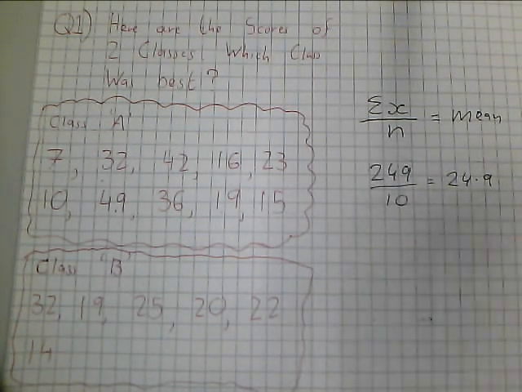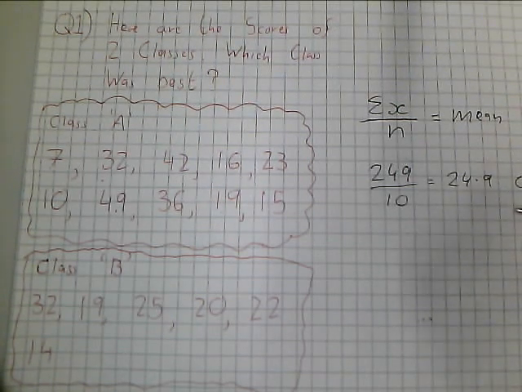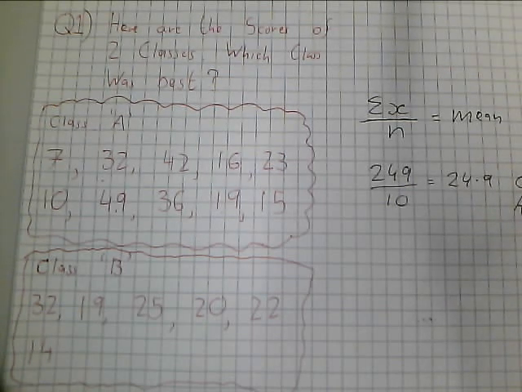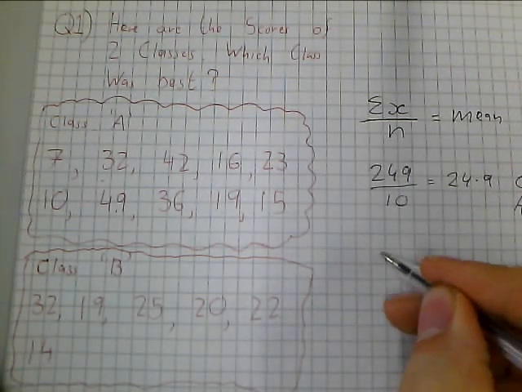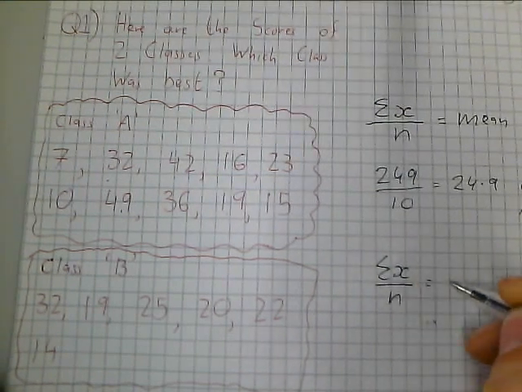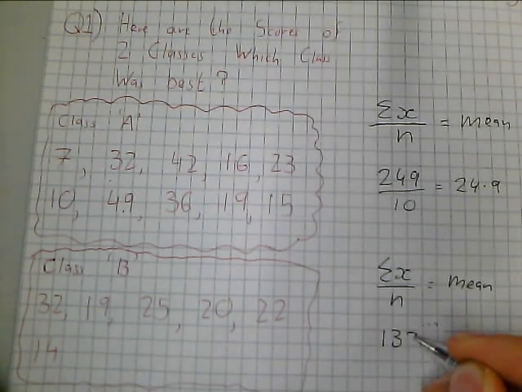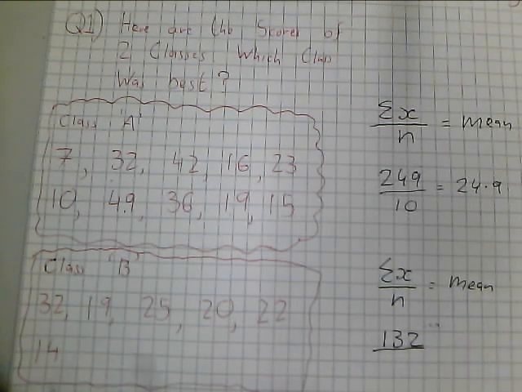Okay, so that's the mean average for class A. We're going to do the same for class B. The sum of all of our data divided by how many numbers there are is the mean. When we add up all these, we should get 132, divided by, there are 1, 2, 3, 4, 5, 6 numbers.